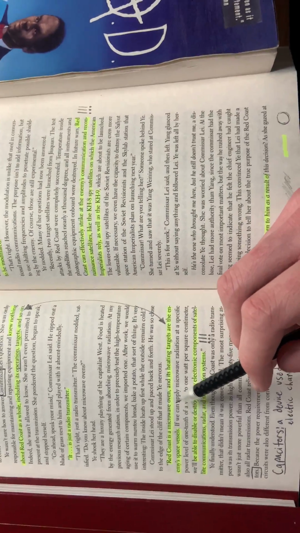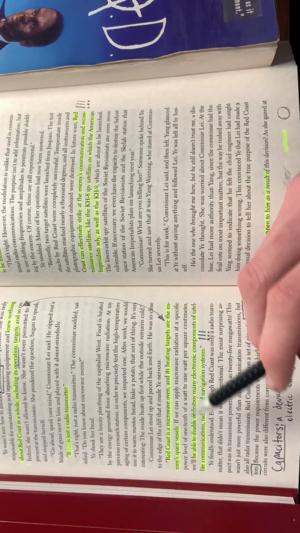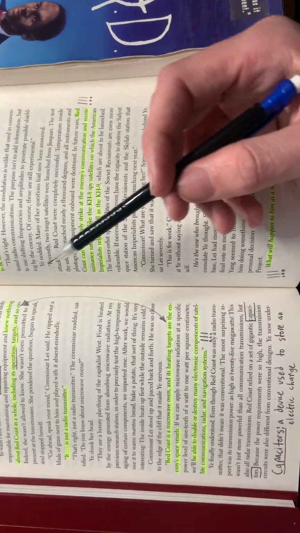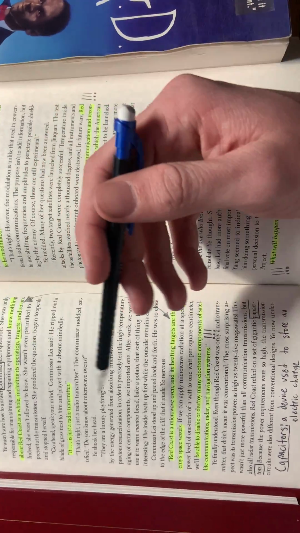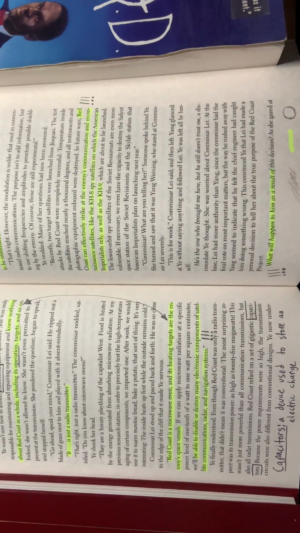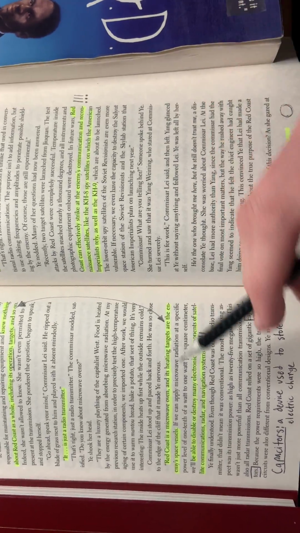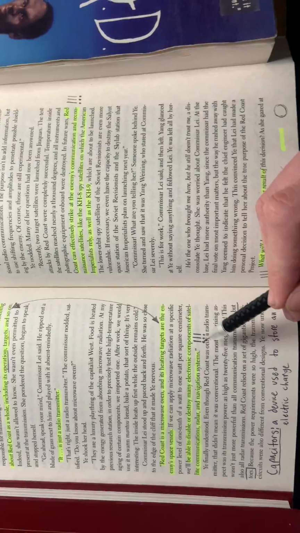Red Coast is a microwave oven, and its heating targets are the enemy's space vessels. There we already have the targets, and we have a bit about its operation and what it was meant for. We have a bit more elaboration on that.